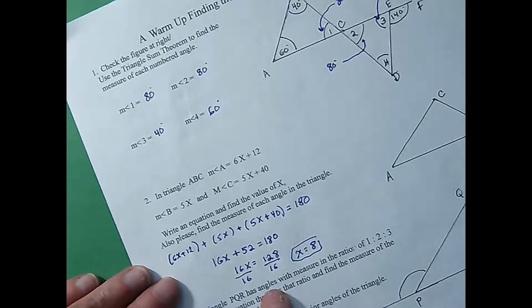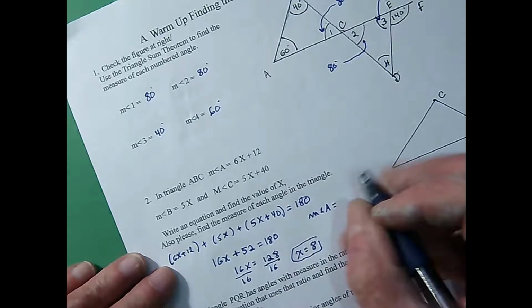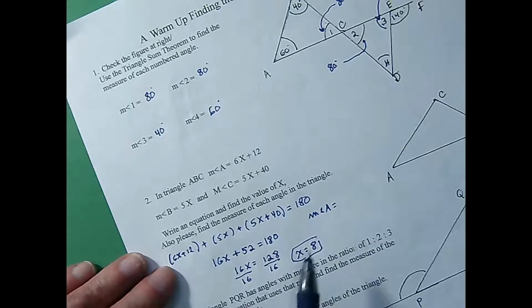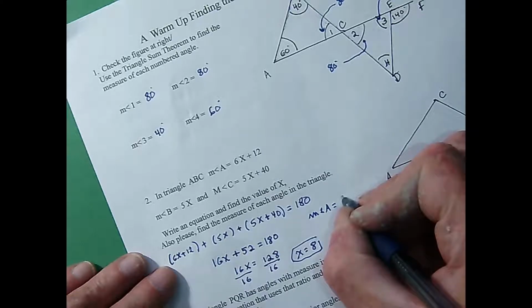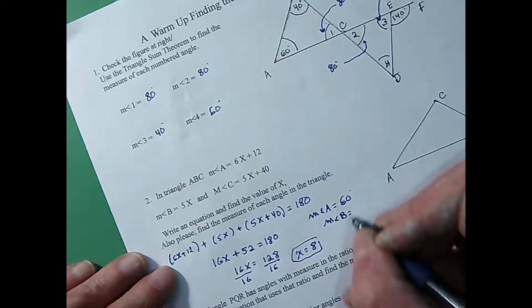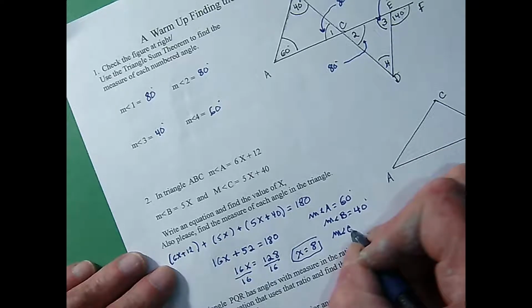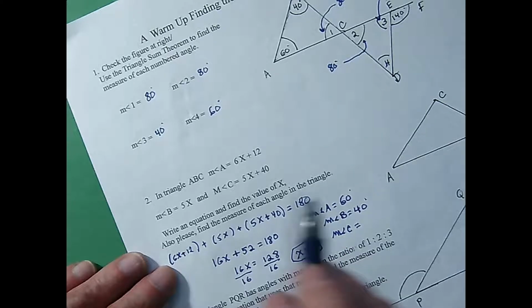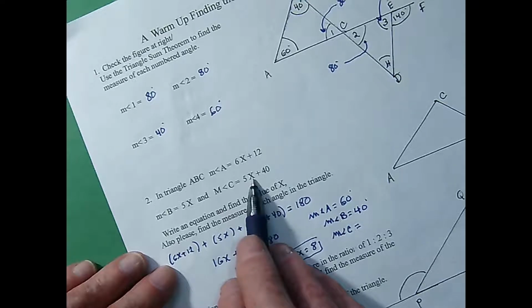Let's find the measures of all the angles A, B, and C. The measure of angle A, since it was 6x plus 12 and x is equal to 8, 6 times 8 is 48, plus 12 would make that angle 60 degrees. Measure of angle B ought to be 5x, and 5 times 8 is just going to give me 40. What about the measure of angle C? I already have an opinion about it since these add up to 100. If the measure of angle C is 5x plus 40, but x is equal to 8, and 5 times 8 is 40, plus 40. Yeah, that gives me 80.